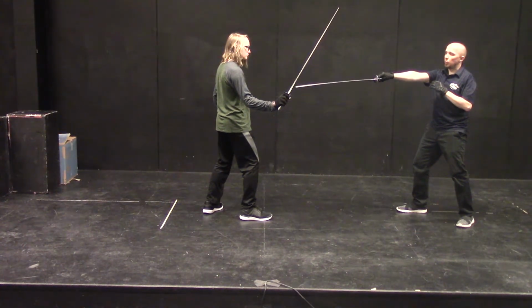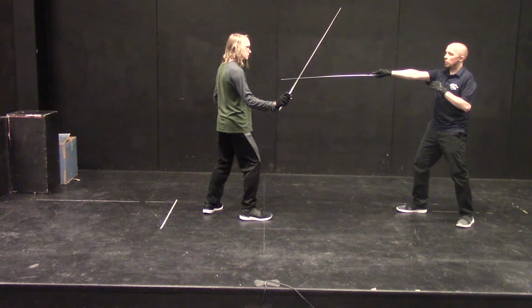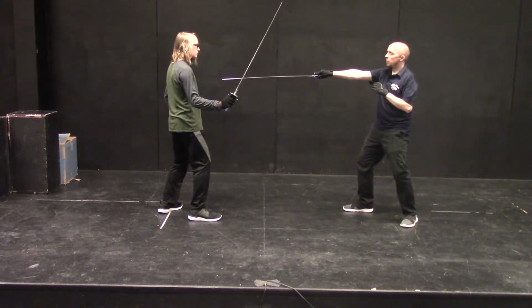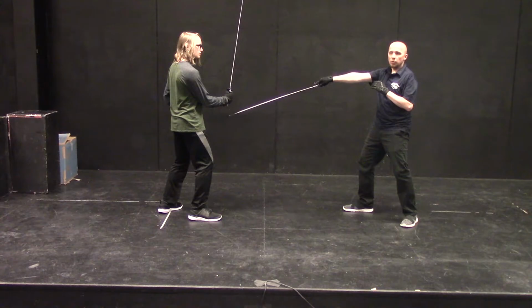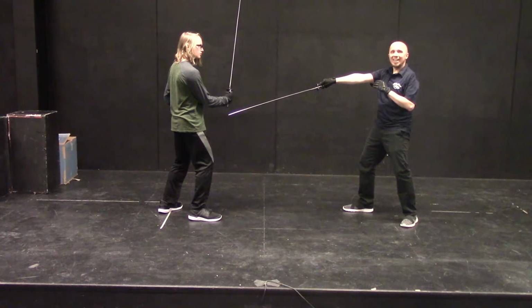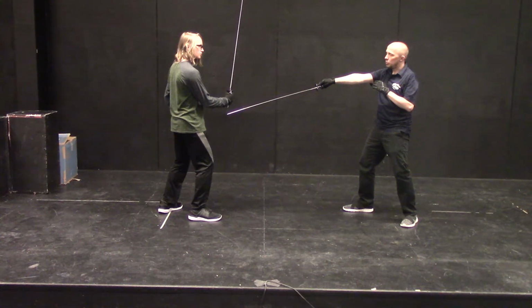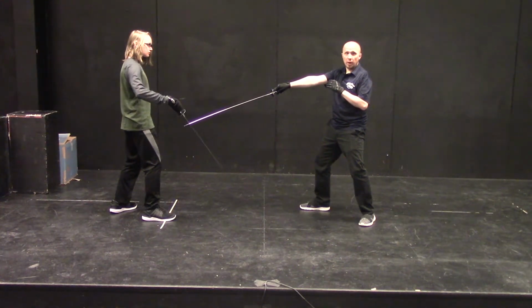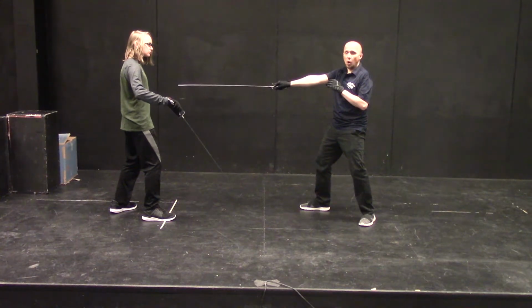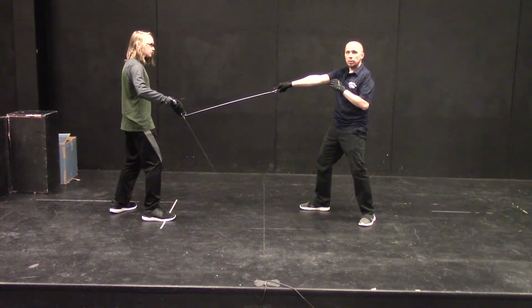Because what I'm going to do is I'm going to do a disengage to the other shoulder. My partner is going to retreat. I advance with them. They parry 4. Successful parry. I do a disengage down to their right hip now. They're going to retreat. They're going to parry 2. Successful parry. I'm going to disengage over their wrist to their left hip.